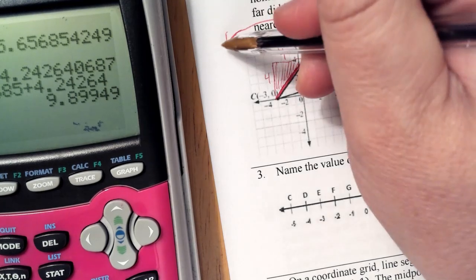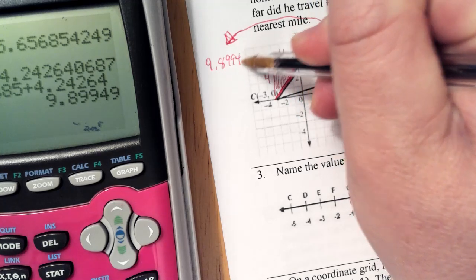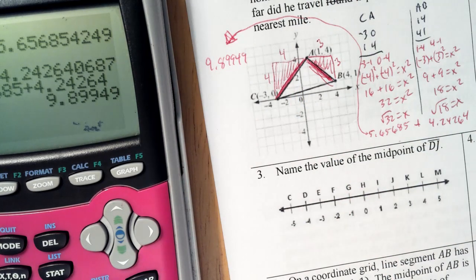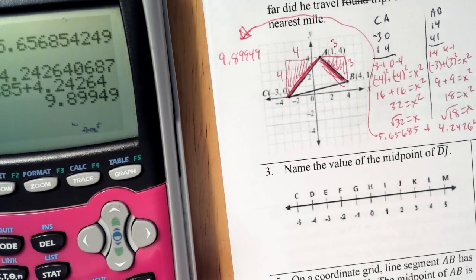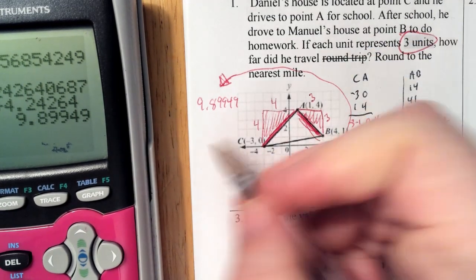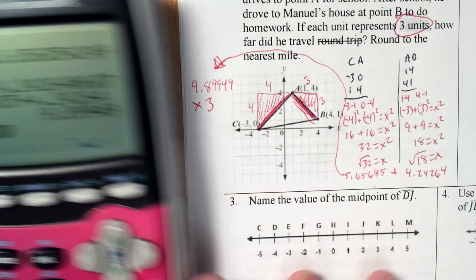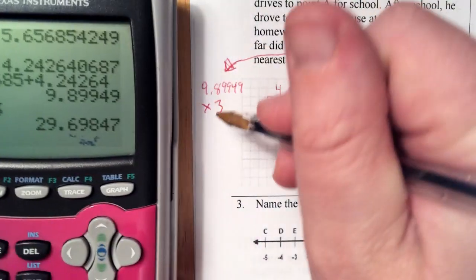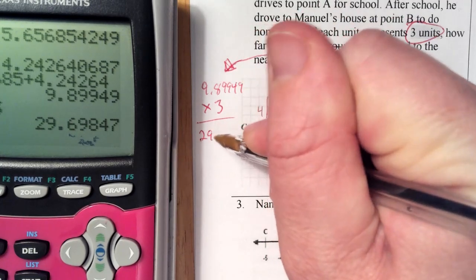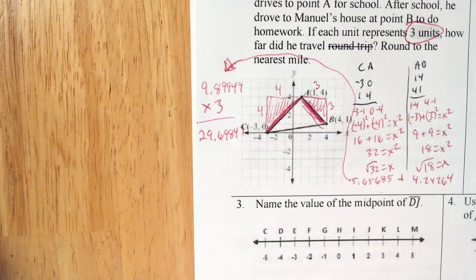All right, so we got 9.89949. Okay, so now they also said that each unit is really 3 units. So we're going to take this and multiply by 3. So times by 3, we get this lovely number. So this is 29.69847.